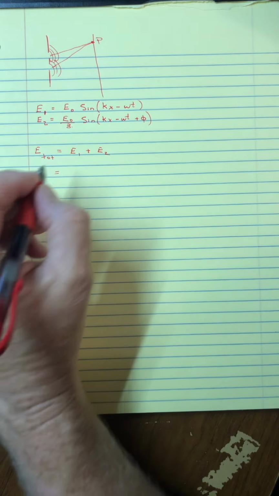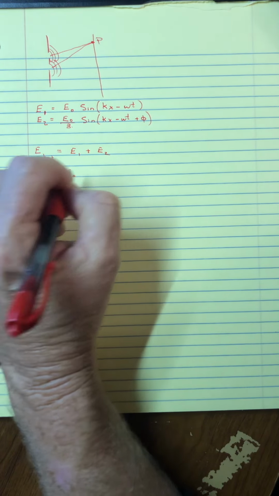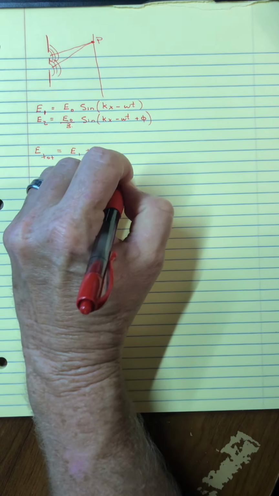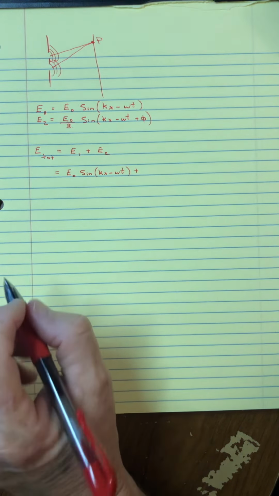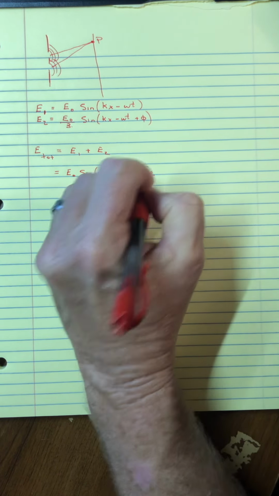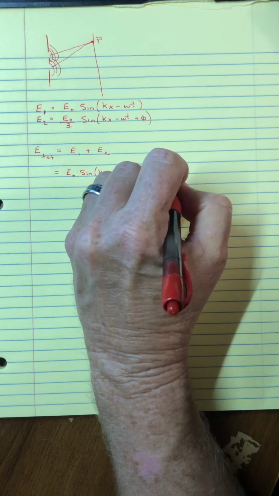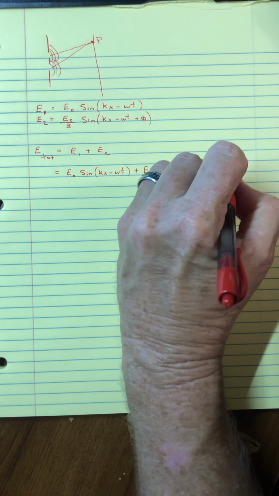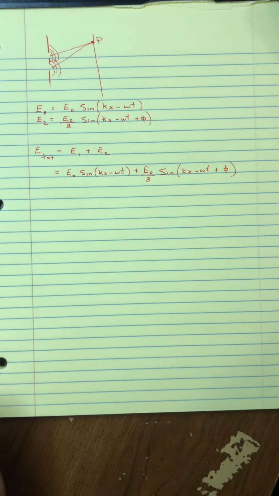So in this case, wave 1 is E naught sine(kx minus omega t). And wave number 2 is E naught over 3 sine(kx minus omega t and some additional phase, phi). Okay.